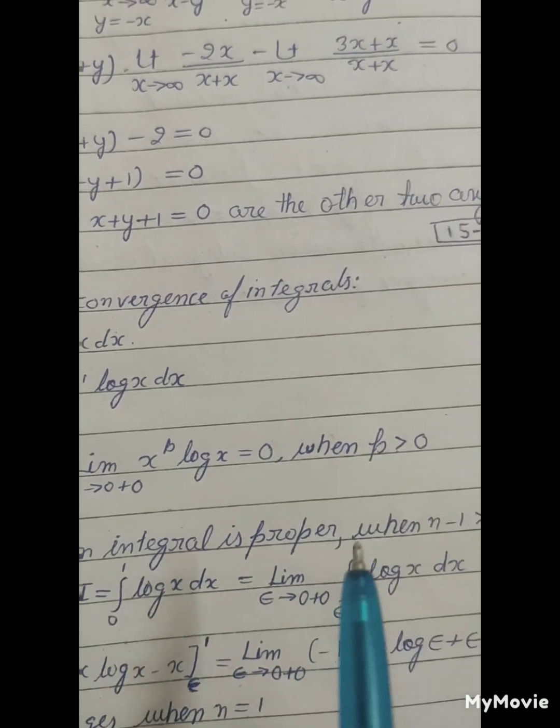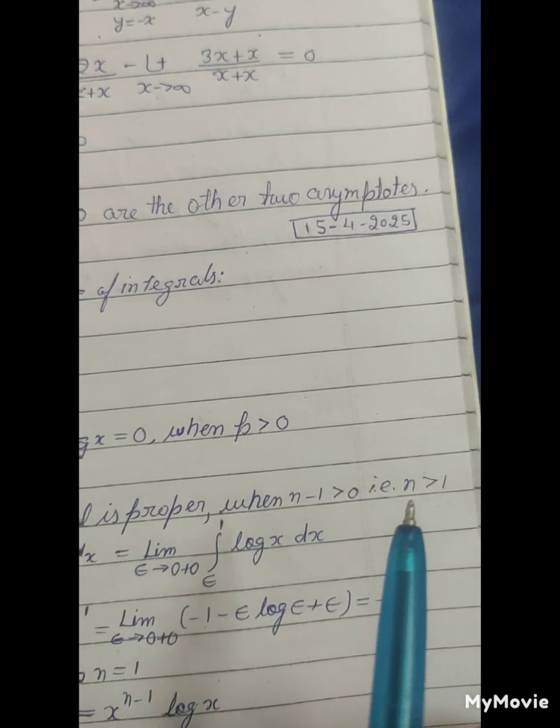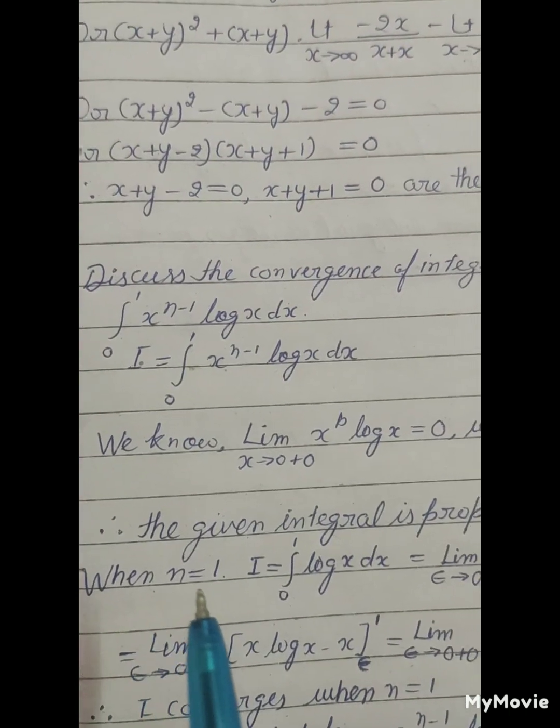So the given integral is proper when n minus 1 is greater than 0, that is, n is greater than 1.